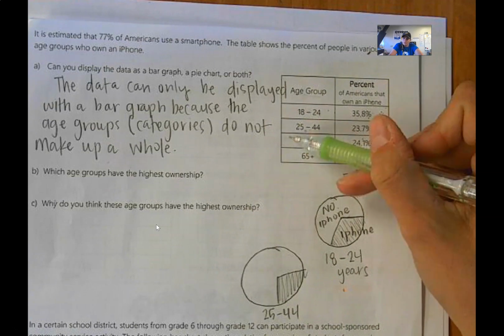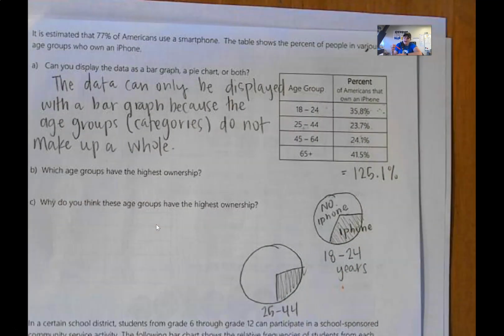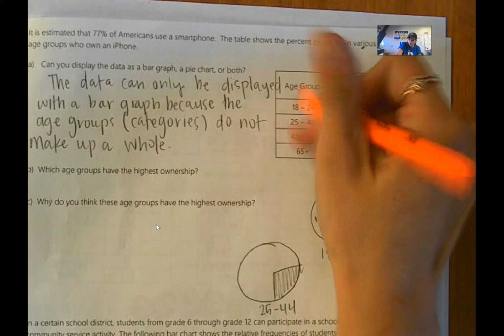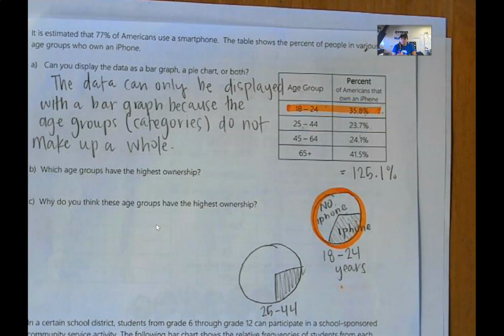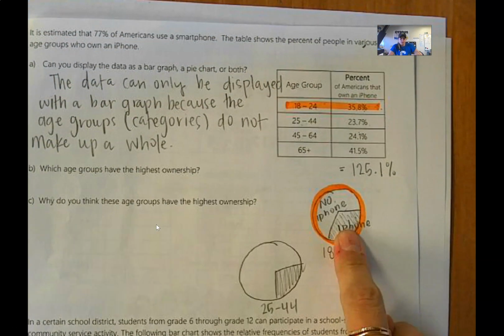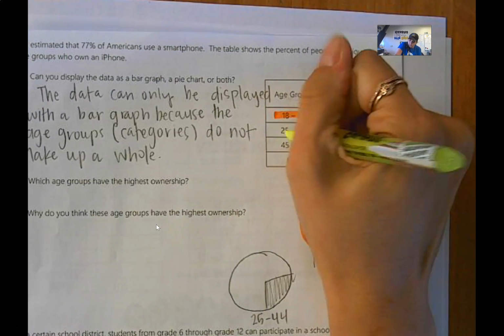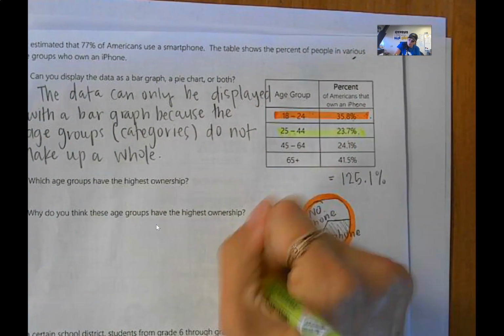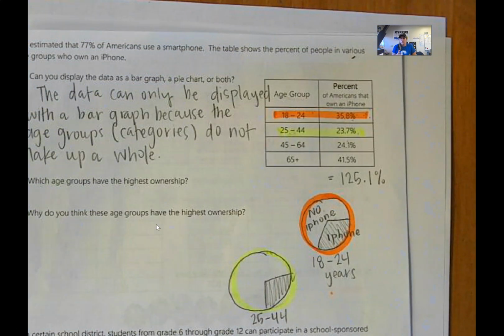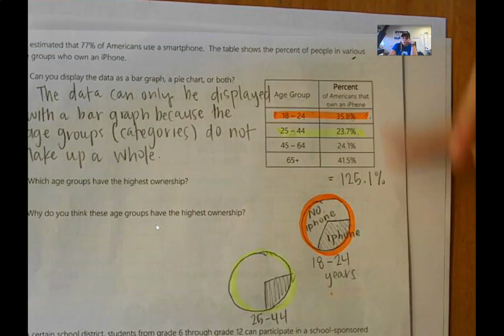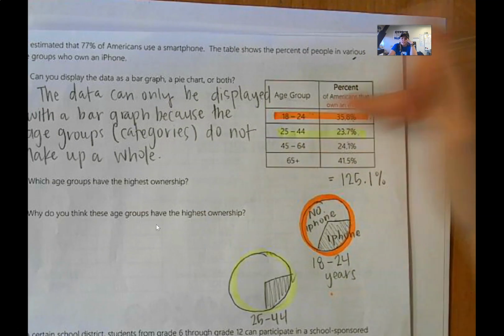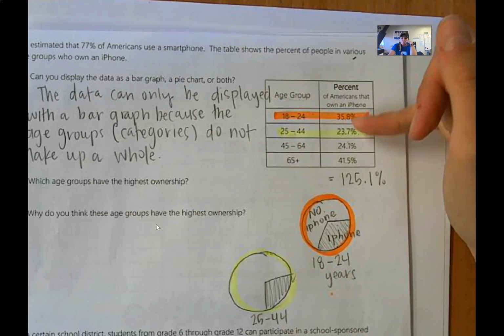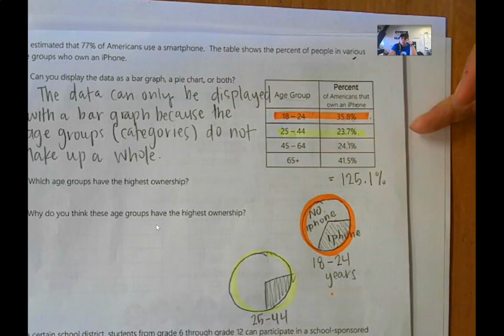So each one of these categories, this is category 1, is its own whole. So that's what I mean by a whole, this little pie graph that I have down here. This age group 25 to 44 is its own whole. So this table is giving you different age groups and the percent of people in that age group who use or don't use an iPhone.